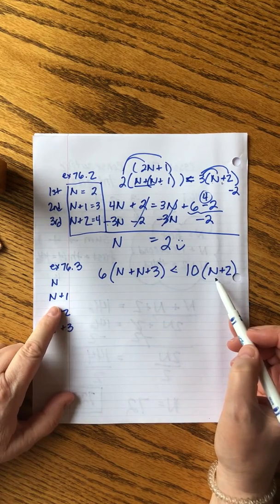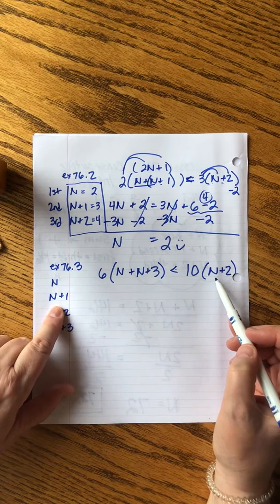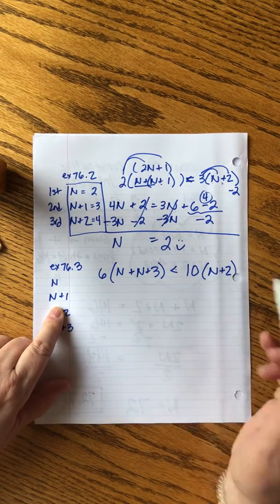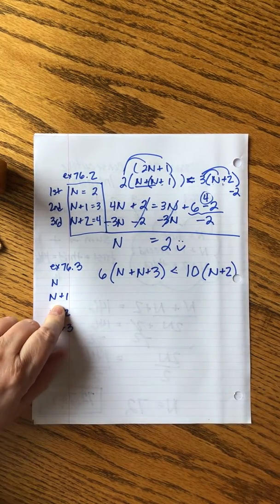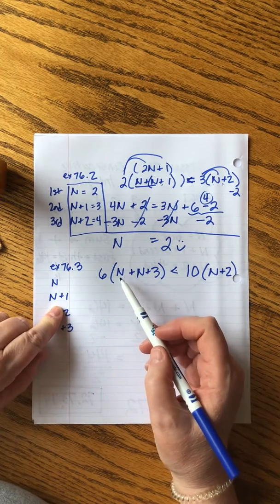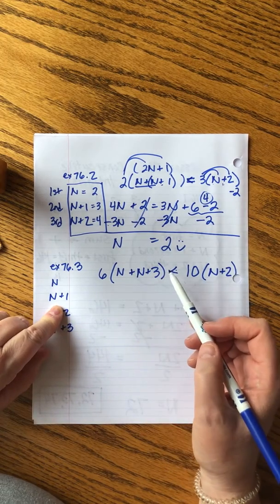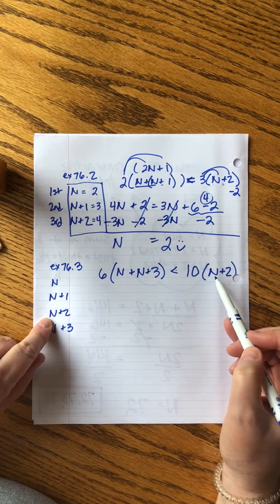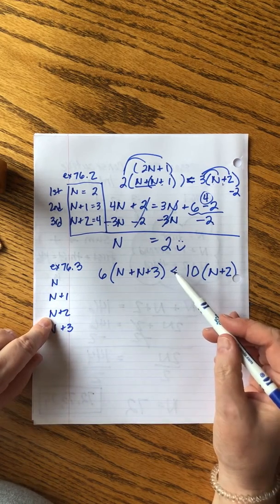Notice we're not even using the second one in the equation. That's fine. You don't have to use every single one of them. It works out fine. Okay, 6 times the sum of the first and the fourth is less than 10 times the third. Okay? Now, that's an inequality. We have to balance it.